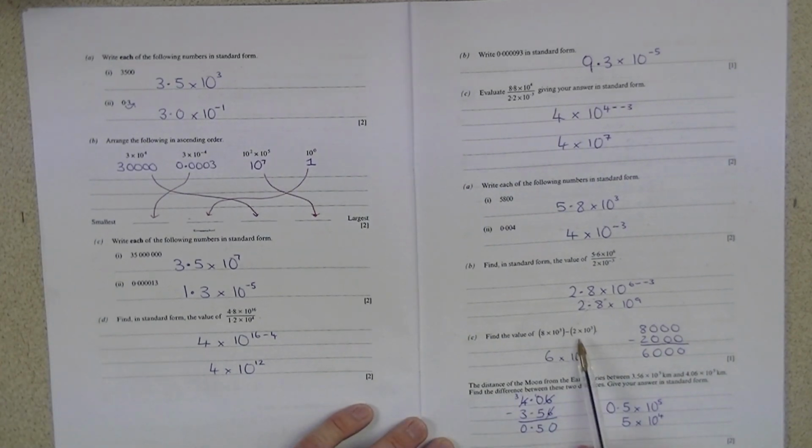is this taking away one. Okay. The best way to add or take away standard form, different to multiplying and dividing, is to take it out of standard form. All right. Work out the answer and put the answer back into standard form, which you can see I've done here.